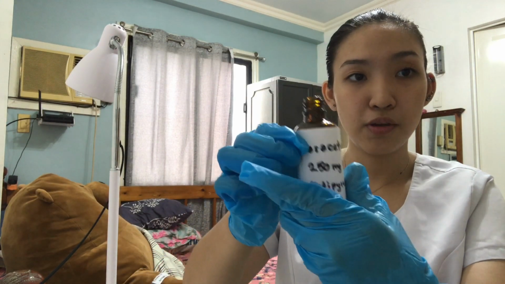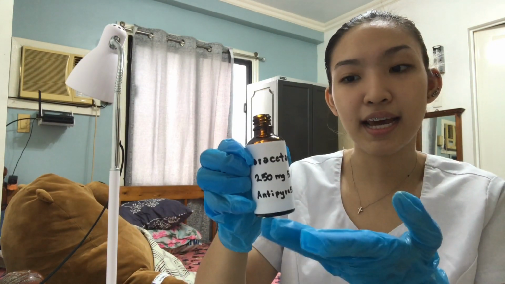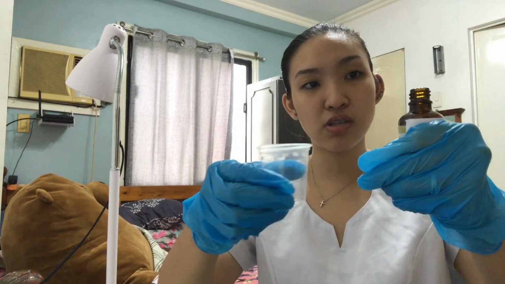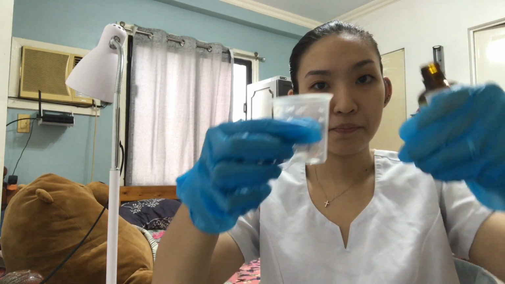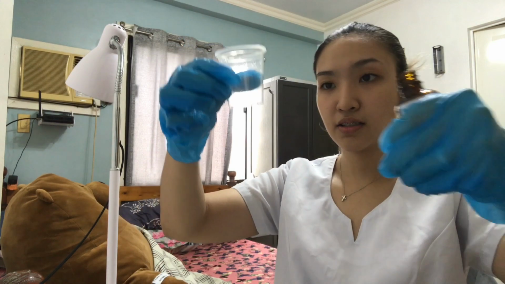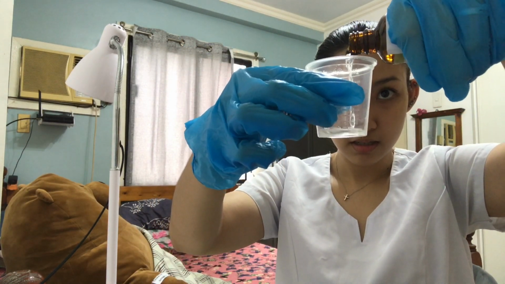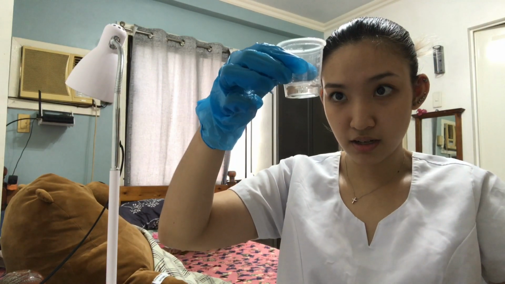So here, you must cover the part of the medicine that has the label on it to ensure its protection. And we must make sure not to touch the tip of the medicine cup. So eye level, should be eye level. 10 ml. Okay, good. So we have here 10 ml.